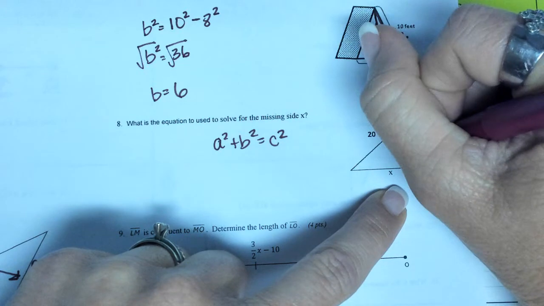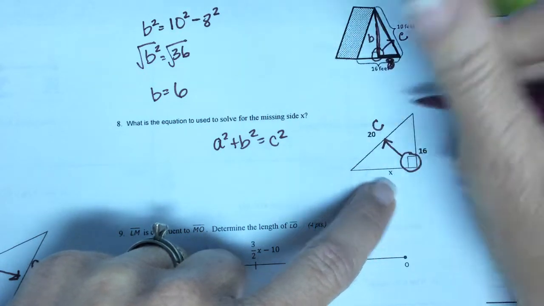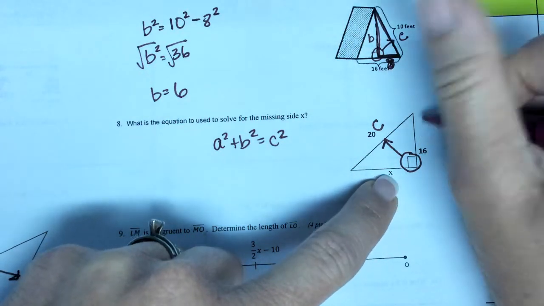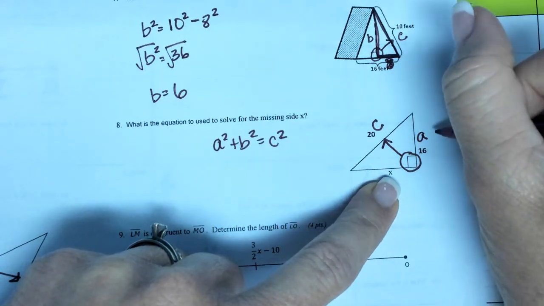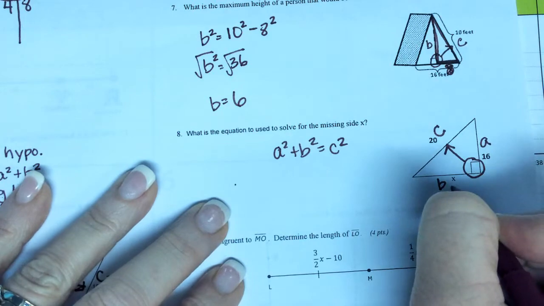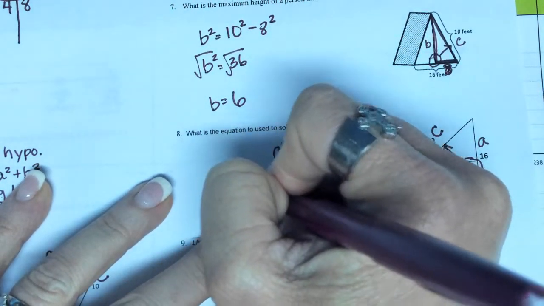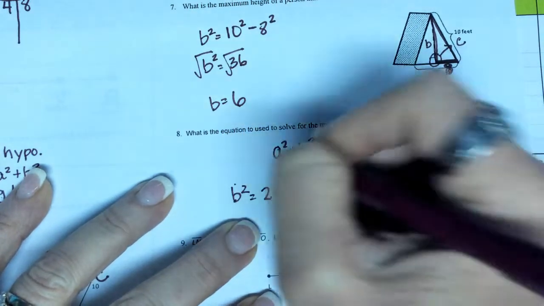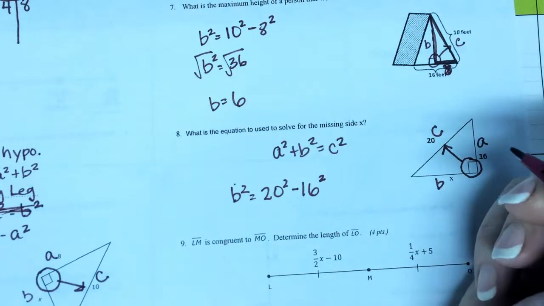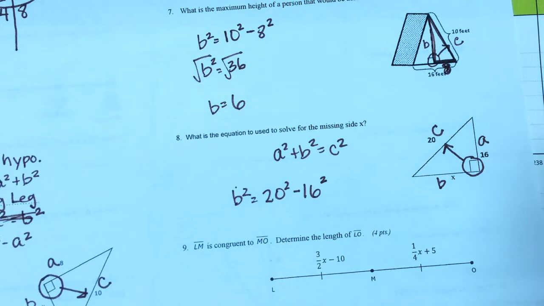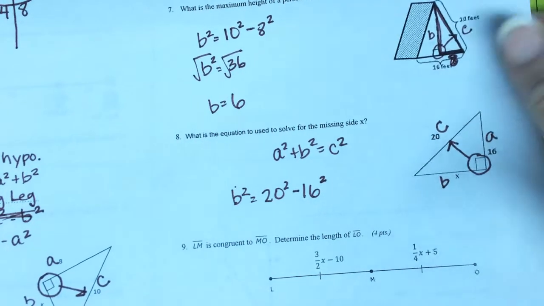So the 20 has to be my c because it is the opposite of the right angle. So I'm just going to label 16 as a, and then the x will have to be my b. So when I set this up, since I'm missing a leg, I would have b squared equals 20 squared minus 16 squared. And that's going to be the equation that we would use to solve for the missing side.